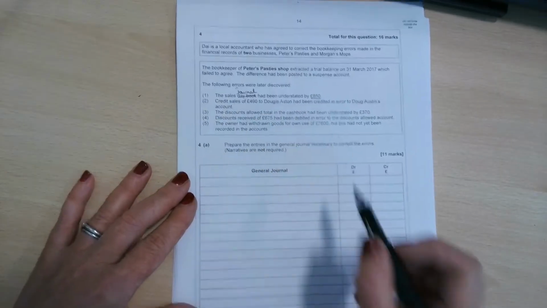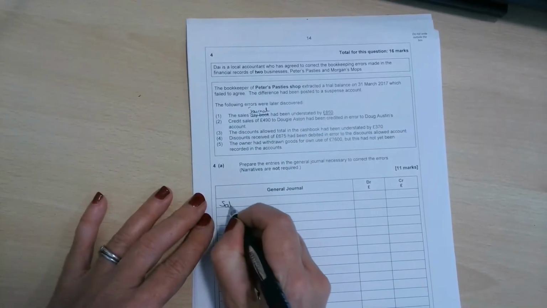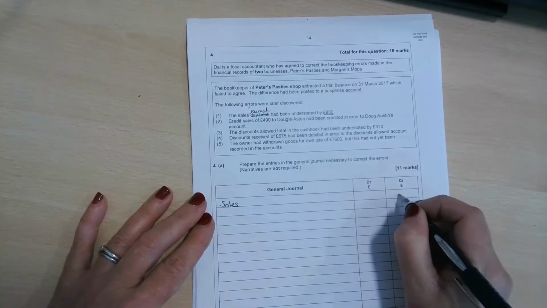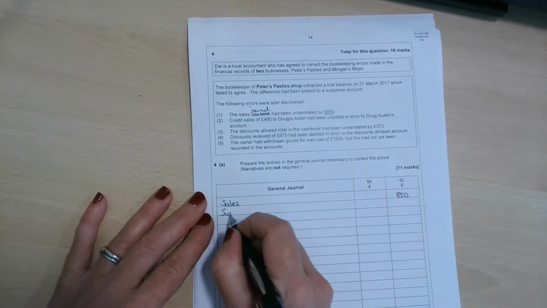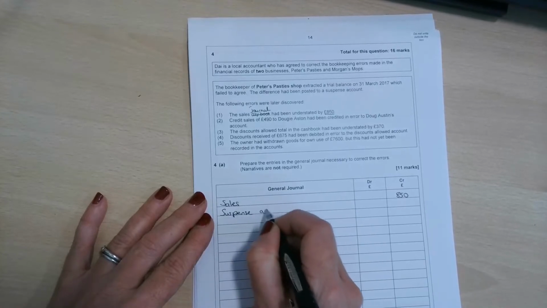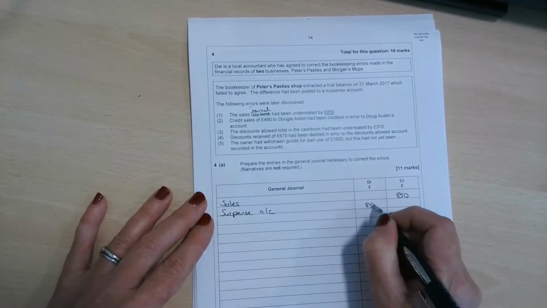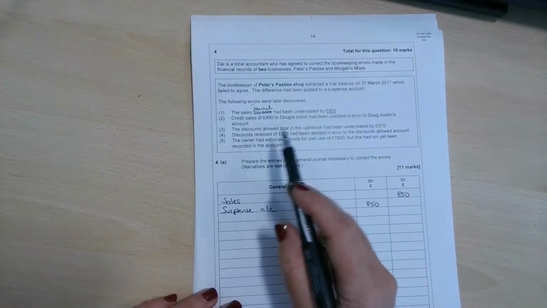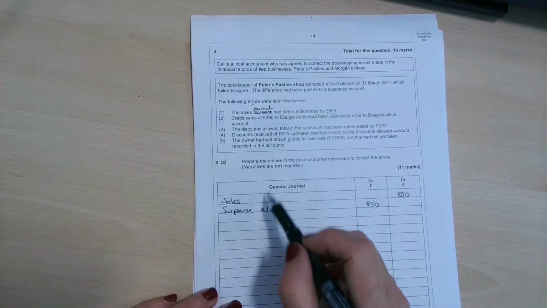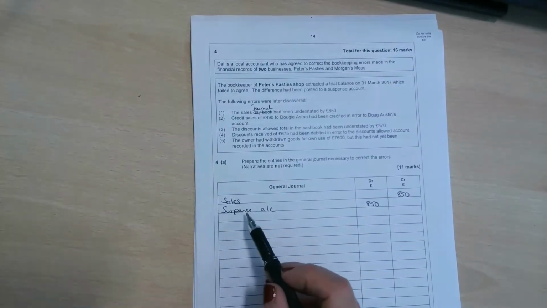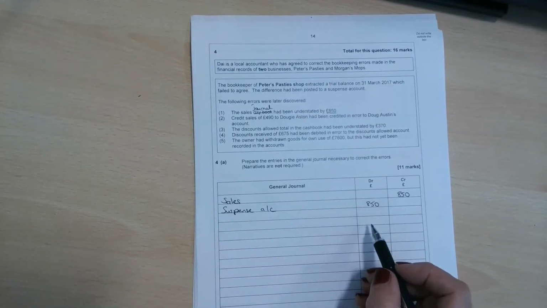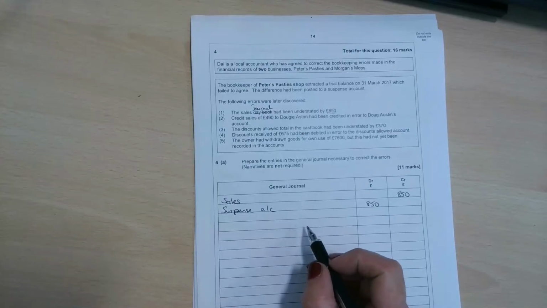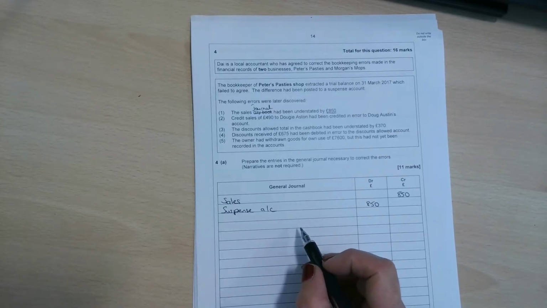So let's sort the sales account out first. We're going to need to credit the sales account with £850 because at the moment it's understated, and we're going to debit the suspense account. It's a one-sided error because something's been added up incorrectly, so there isn't a corresponding incorrect entry anywhere else. This is why the suspense account is just a dumping ground for the other half of the entry when you make a correction of one of those one-sided errors, the RU errors: reversal, partial omission, or partial original entry.